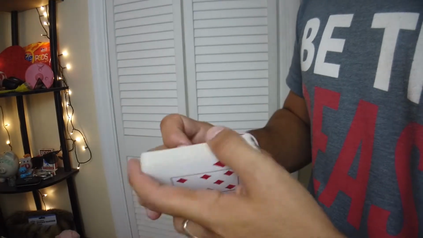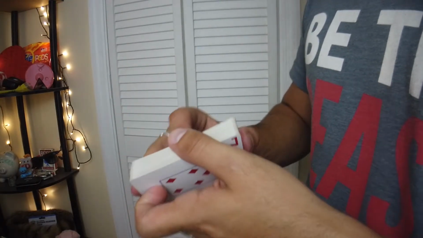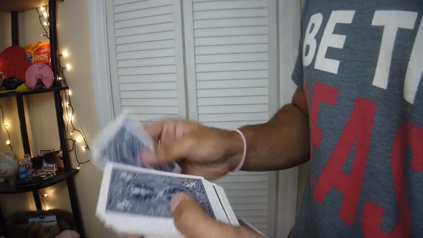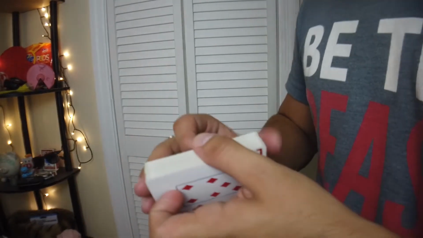You got one? Now, of course, in this case, it's going to be a Joker. You don't want to make sure that it's a Joker. You want to make sure that it's a card that stands out. In this case, King of Spades would be a better card.